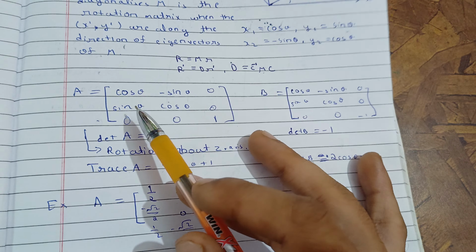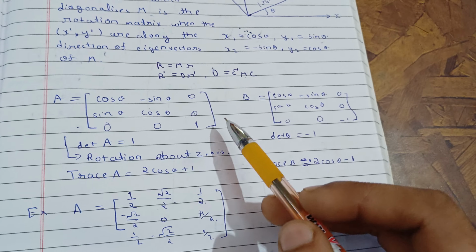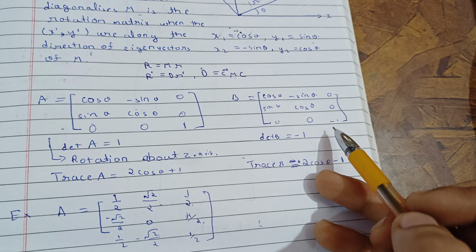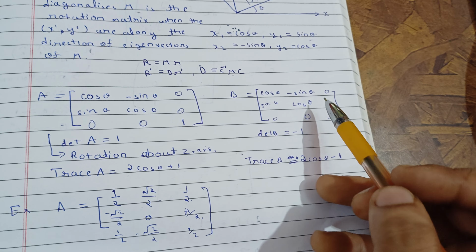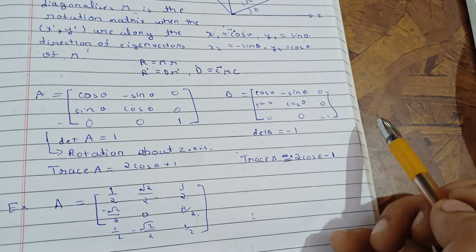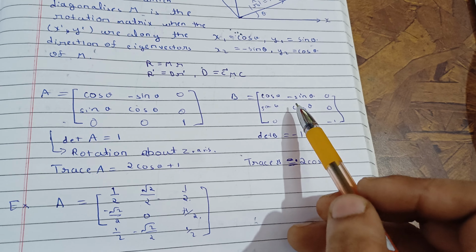So determinant of this is 1, so only rotation is involved with angle theta. But if determinant is -1, then reflection is also involved, that's why we are getting this -1 here. It means the z-axis is also reflected. If you operate 0 0 1 here, you will get 0 0 -1. So it represents that reflection is also involved when the determinant of the matrix is -1.